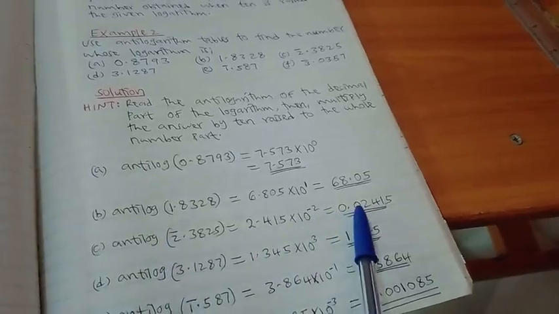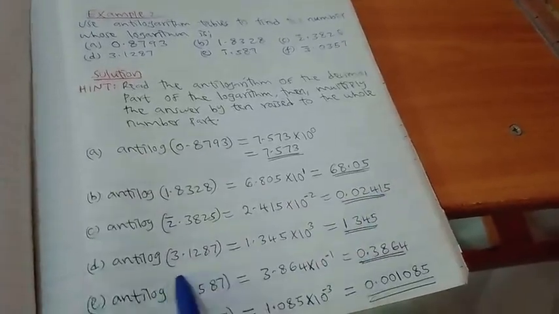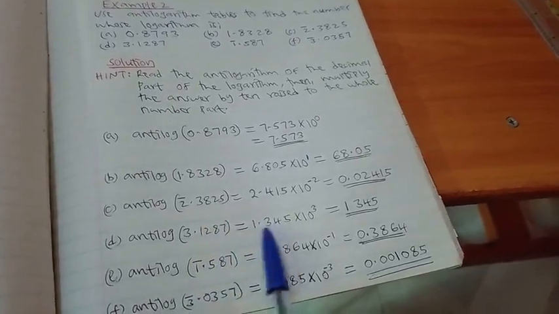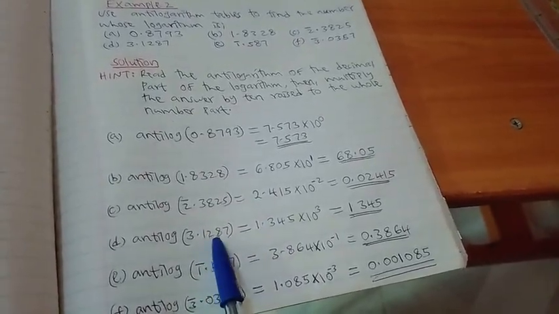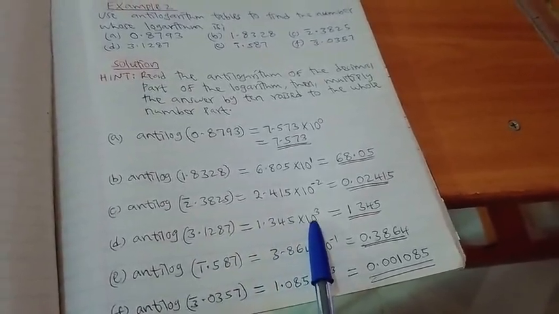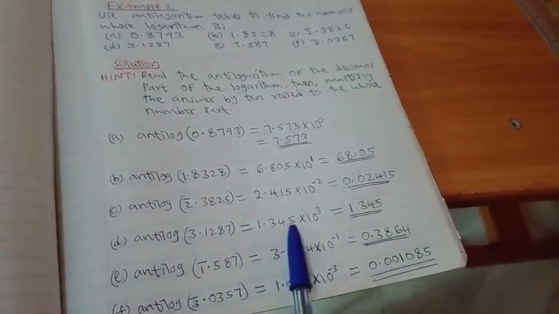We get 0.02415. Antilog of 3.1287, that is the antilog of 0.1287 is 1.345 times 10 power 3, which is from this part.